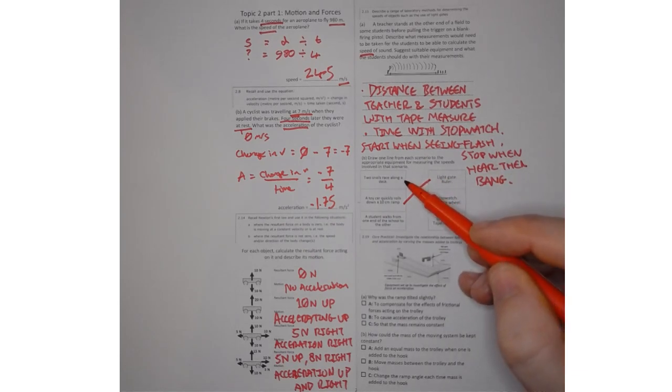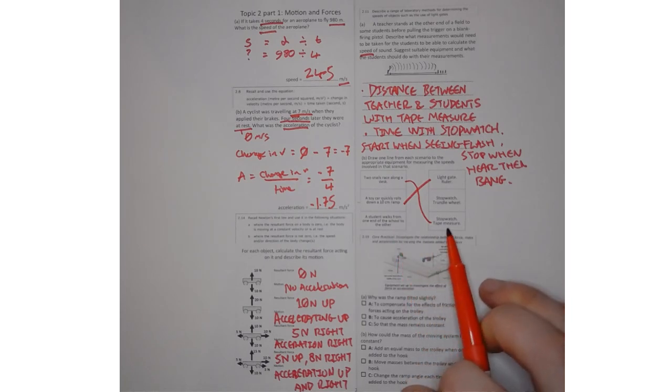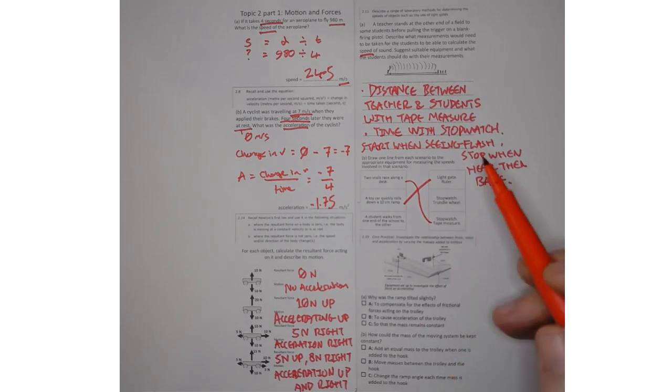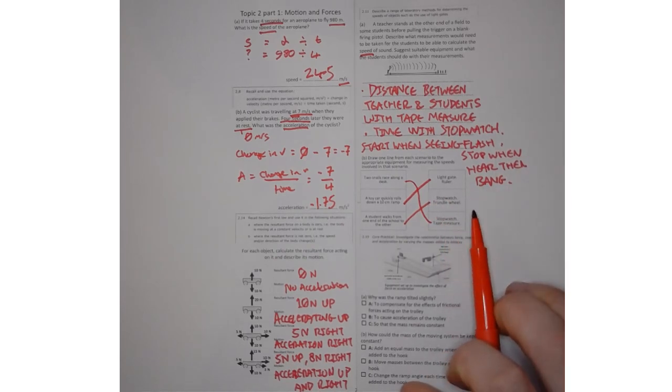Snails racing along a desk, well, they're going to be much less quick, so we can afford a stopwatch. Student walking from one end of the school to the other, you're not going to want to use a tape measure because you're not going to find one long enough, which means you'd have to end up re-rolling the tape measure out. Instead, a trundle wheel is useful for measuring big distances that would take you a minute or more to walk.